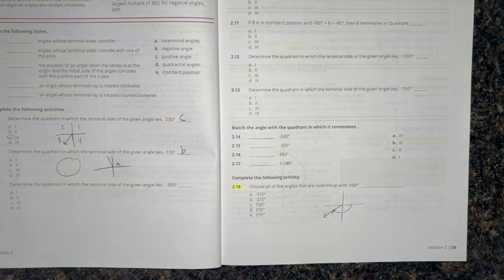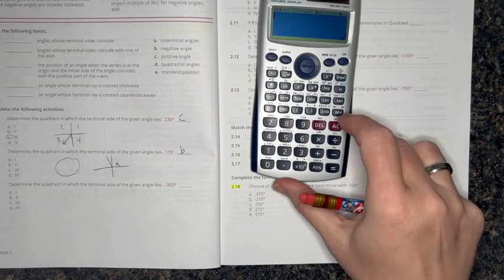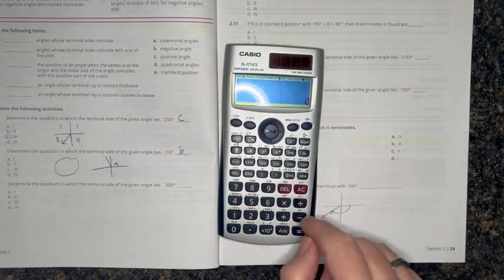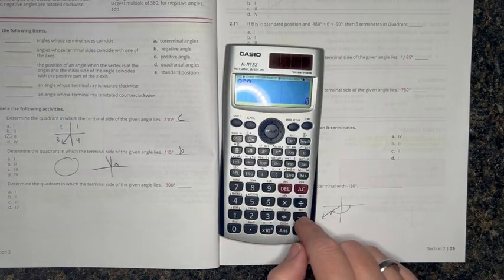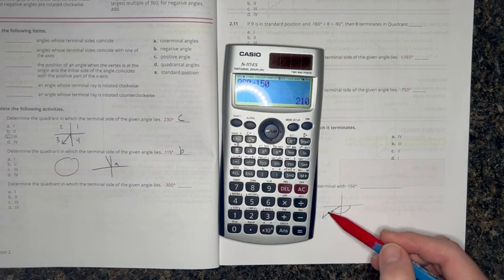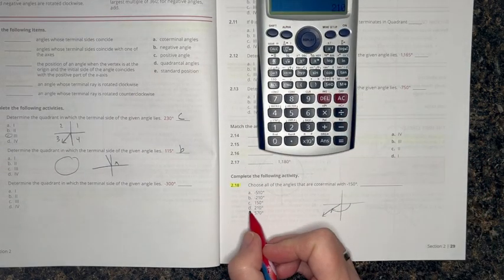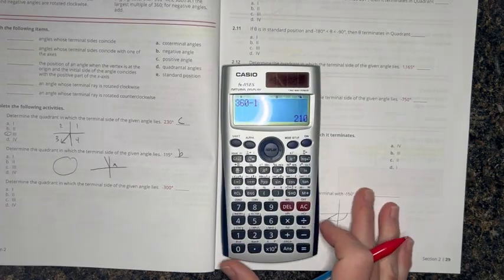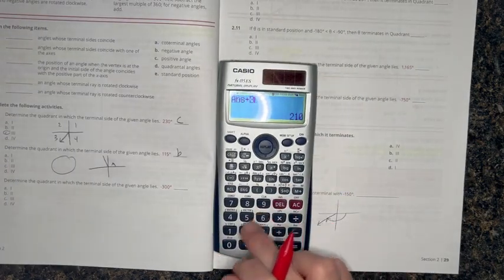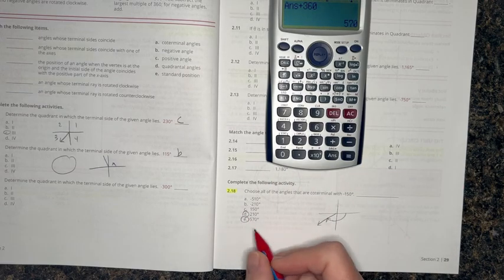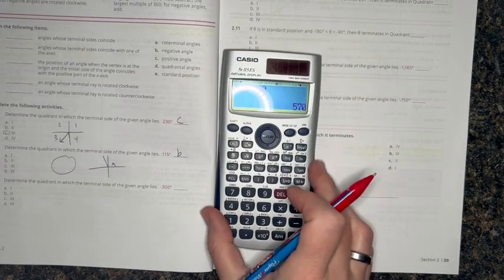Well, since a circle is 360 degrees, we know that if we take 360 and subtract 150, we'll end up with the other side that would end right here, right? Which is 210 degrees. So that's letter D. We know if we add 360 degrees to 210, we get 570 degrees, which is E, right?